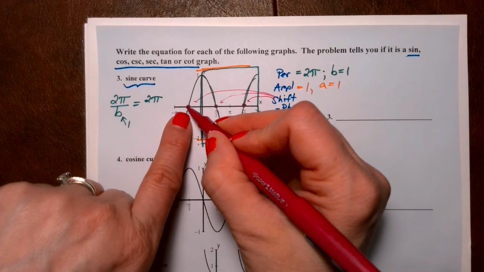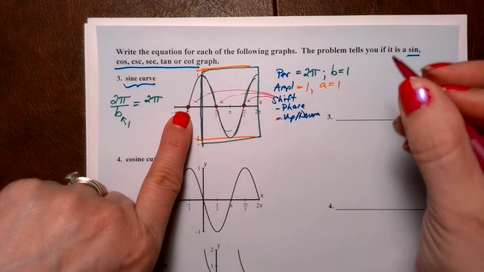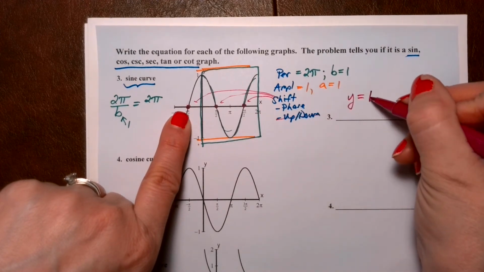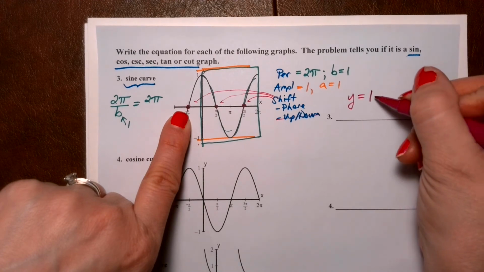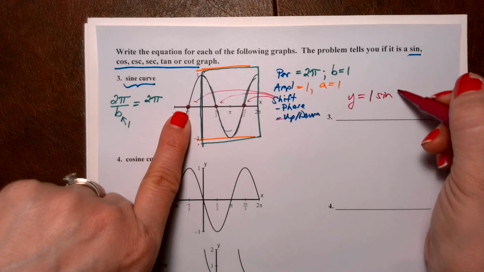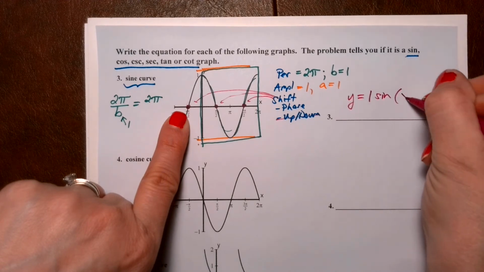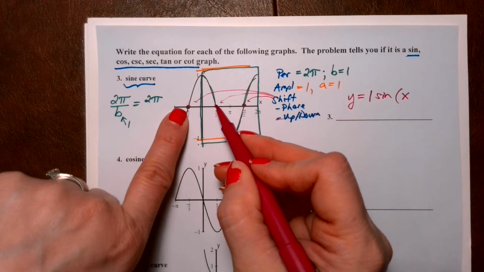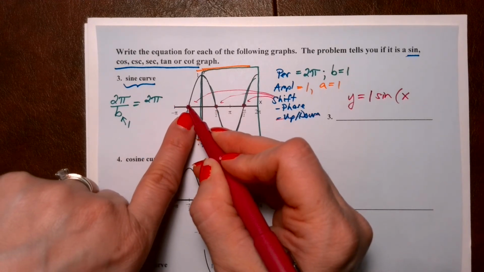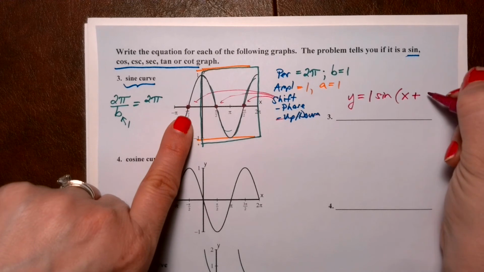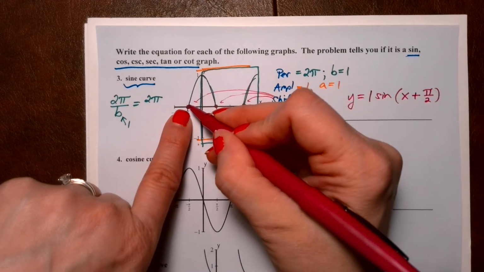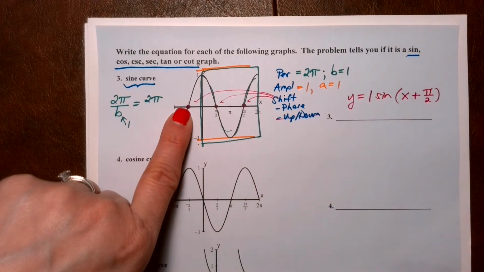I'm going to start by doing this one right here. So y equals, the amplitude is 1, so the a goes out in front, 1 sine, the b value is 1, and then we'll have x. Let's see, if we shift to the left, that would be plus pi over 2. And it would start going up, so we don't need any reflections.